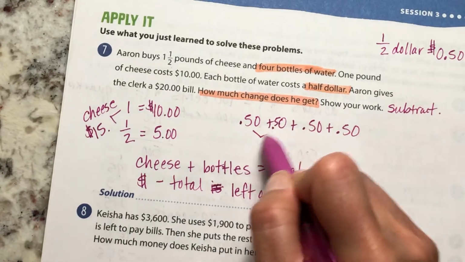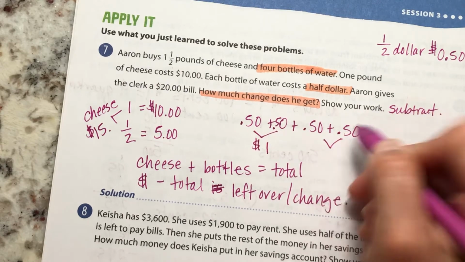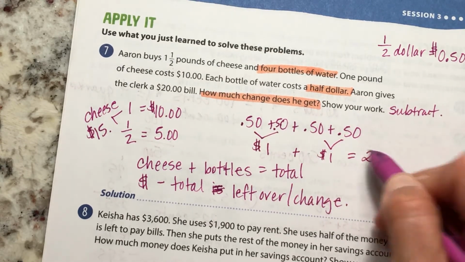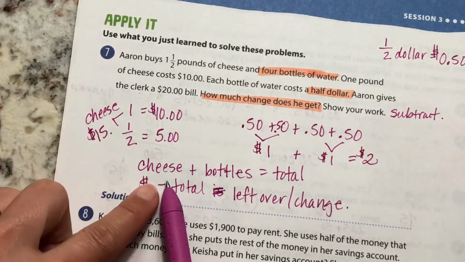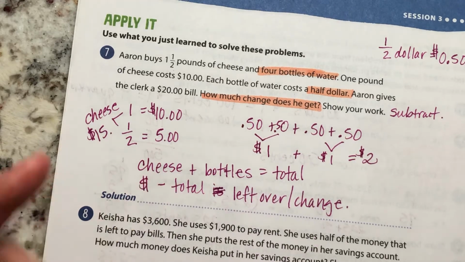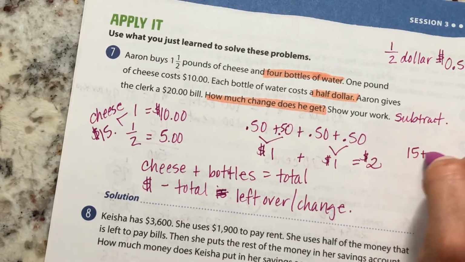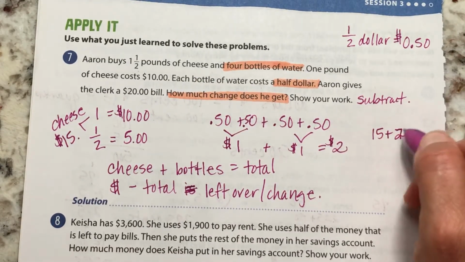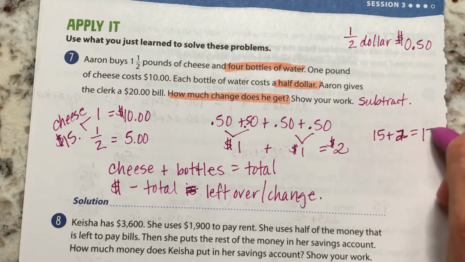And I know that two 50 cents together is $1, and another two is another $1. So my total here for the water is going to be $2. So at this point now, if I go back to my original equation, I have cheese plus bottles is my total, and that is going to be 15 plus 2. 15 plus 2 is my cheese plus my bottles, and that gives me 17.